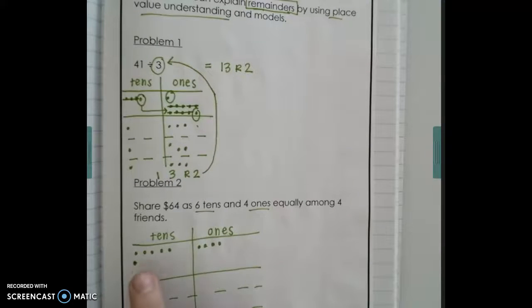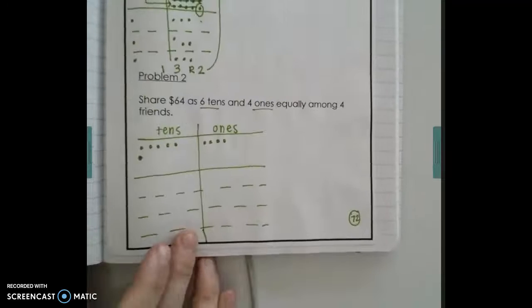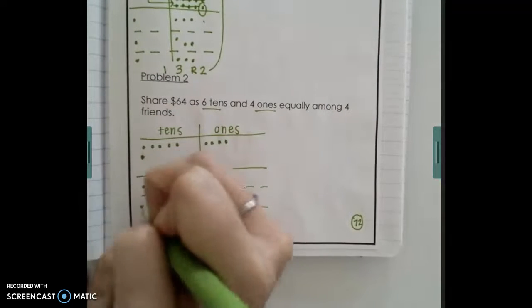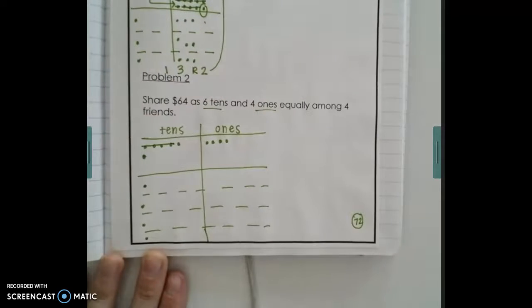So I'm going to look over here, and I'm going to look at my $10 bills first. So I'm going to take my 6, and I'm going to divide it by 4. So here's a $10 bill. They get a $10 bill. They get a $10 bill. They get a $10 bill. What happens is I have 2 extra.